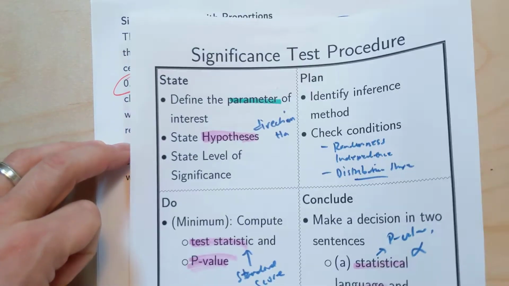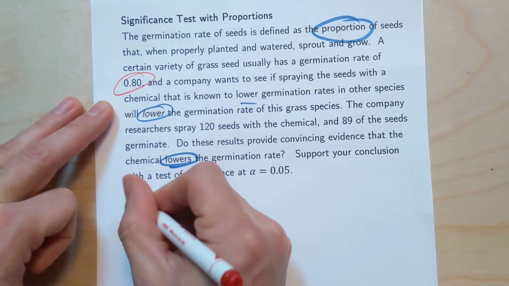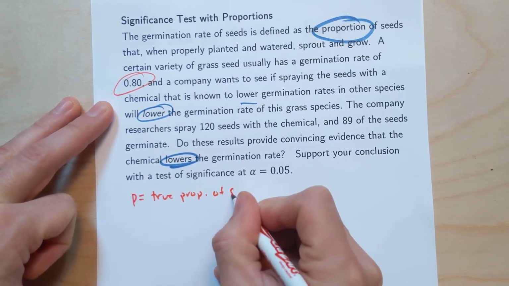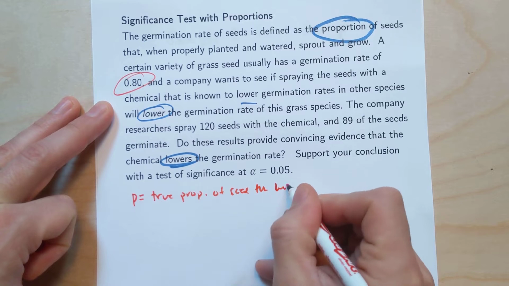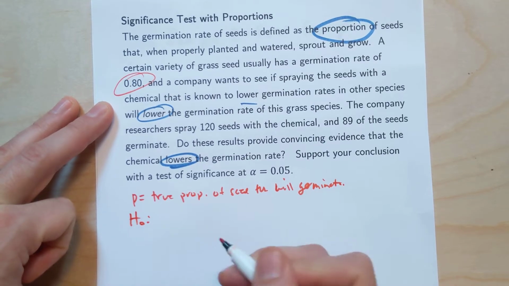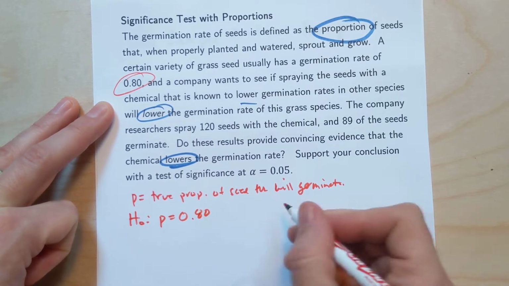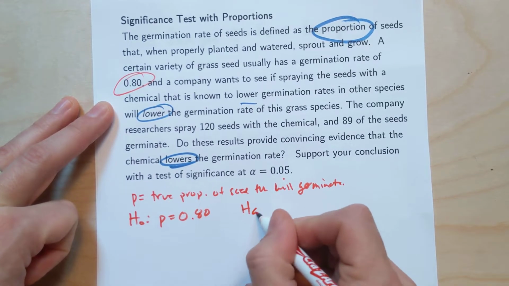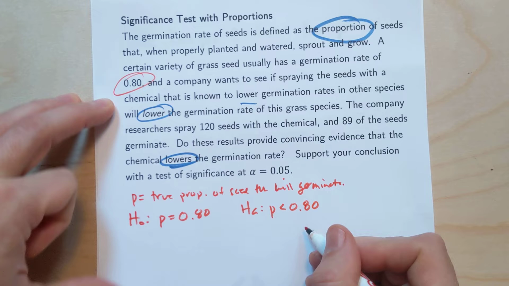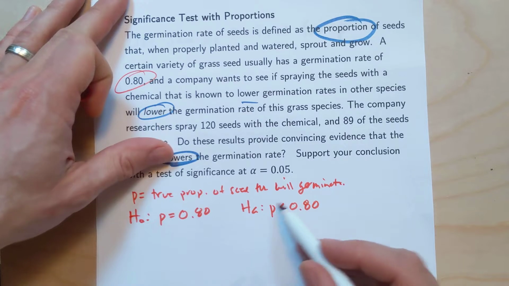For the first part, remember, is stating and writing our hypotheses, defining our parameters, etc. So in terms of state, the very first thing I'm going to do is let p equal the true proportion of seeds that will germinate. Then the null hypothesis will simply be that p is equal to what it is for the other types of grass seeds. And here we're trying to see if it gets lowered. They're spraying these seeds with this chemical, and we're going to see if the germination rate goes below 80%, which is actually not really a good thing, I suppose. I'd want my plants to germinate.